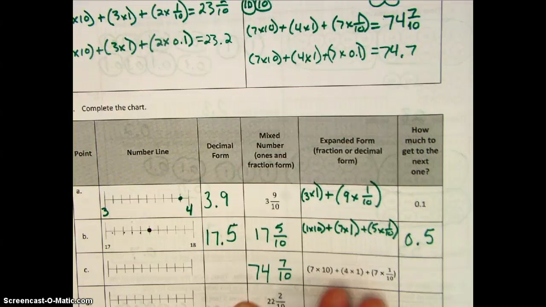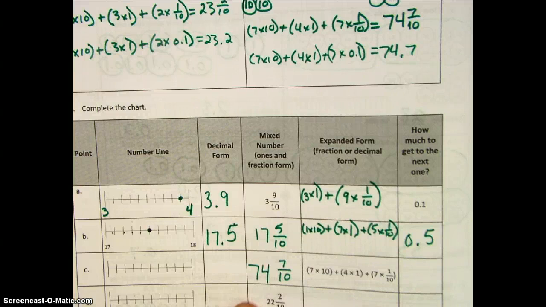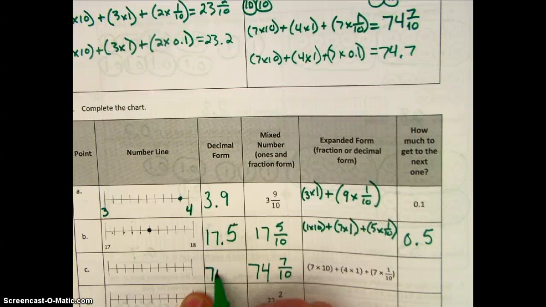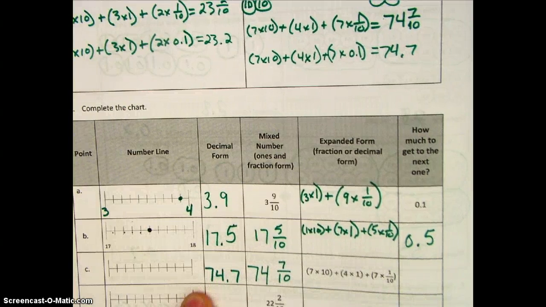Now from here we can really go a few different places. Okay? Let's keep working our way backwards. So written as a decimal, 74 and 7/10 would then look like that.